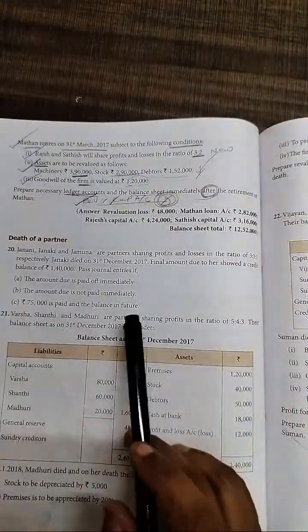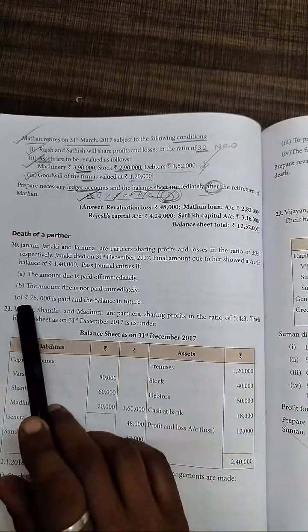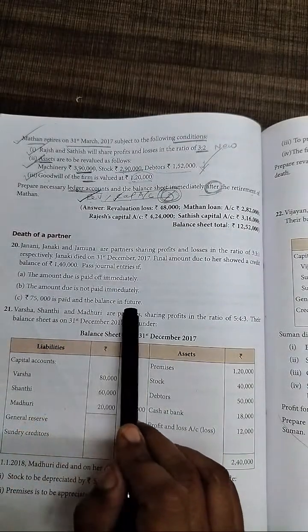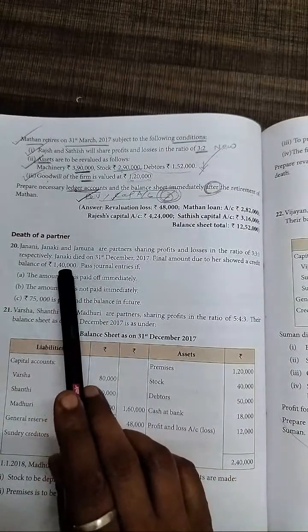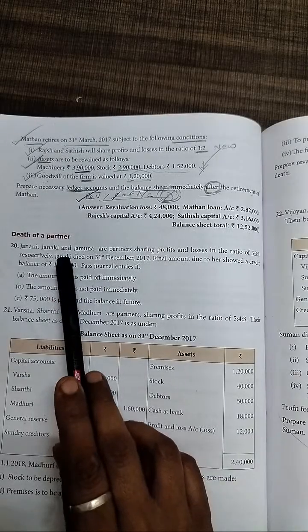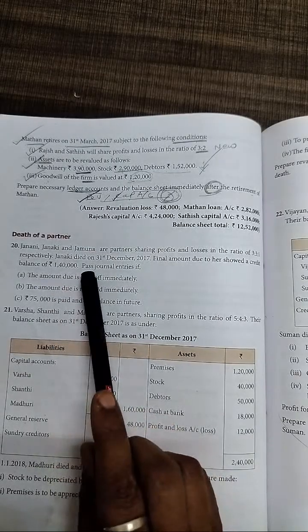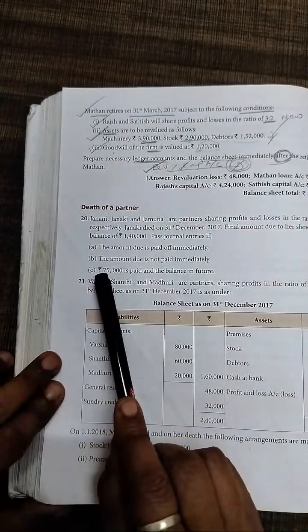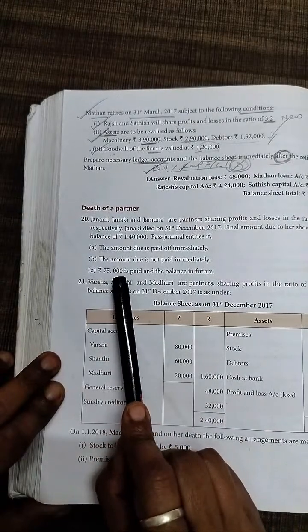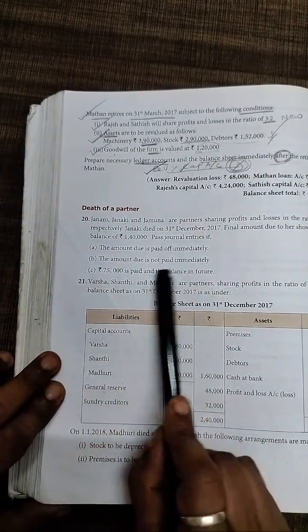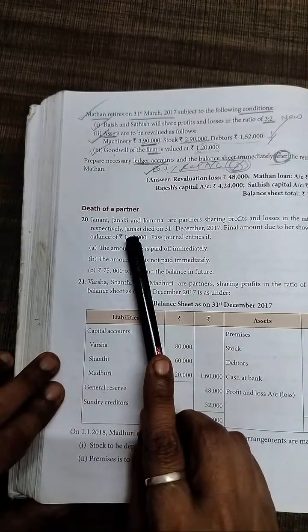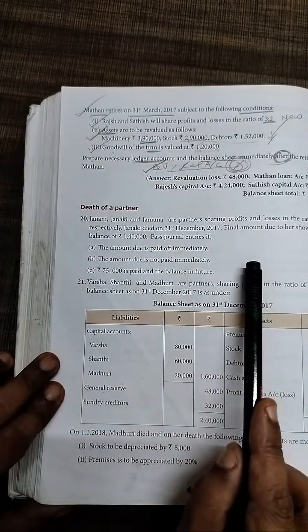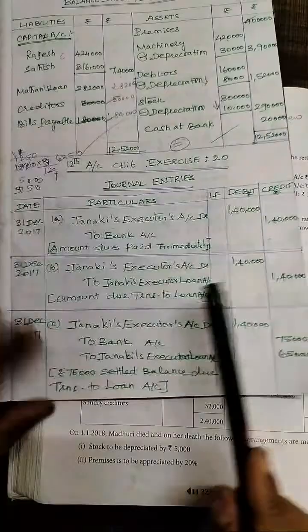Okay, let's see the third situation. 75,000 rupees is paid and the balance in future. Okay, what is the due amount? What is the settlement amount? The firm actually has to pay Janaki's legal representative 1,40,000 rupees. Instead of 1,40,000 rupees, the continuing partners have paid 75,000 rupees. What about the balance? That balance is immediately transferred to the deceased partner Janaki's legal representative loan account. Got it? So what is the journal entry?